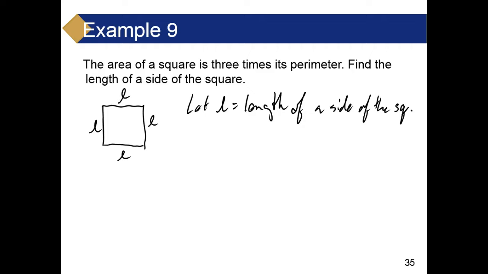All right, now with our square drawn and the sides labeled, what is the area of that square? Does anyone know what the area of a square is? L times L. So this thing right here is L times L. Let me just write it as L squared, okay? Is, how do you translate is? Equal to. All right, we got an equation going here.